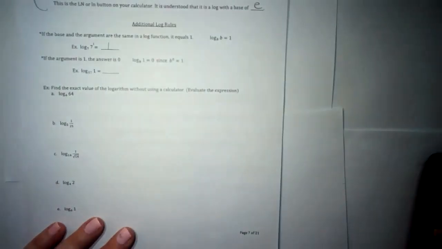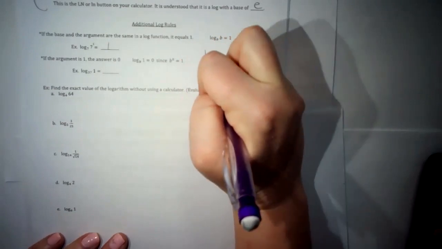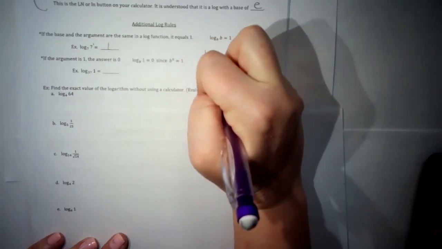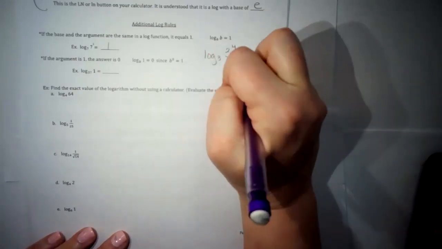Now I'm going to take that a step further. The reason that it's 1 is because it's going to be whatever exponent is on that other guy over there. So if you were to see, for example, log base 3 of 3 to the 4th, you see this situation.